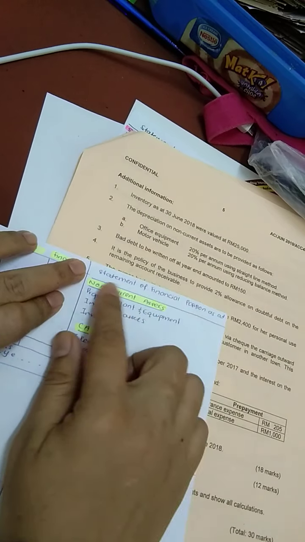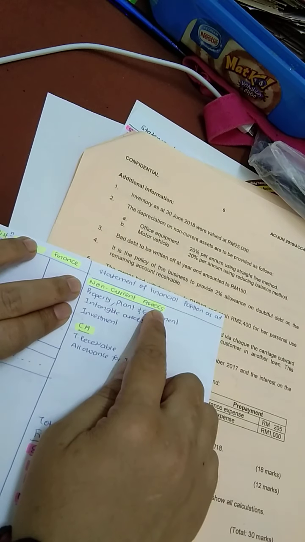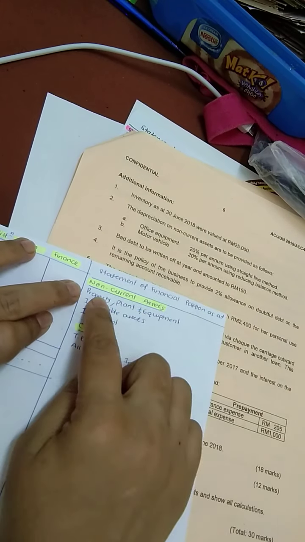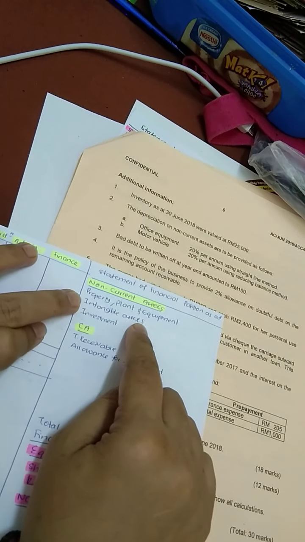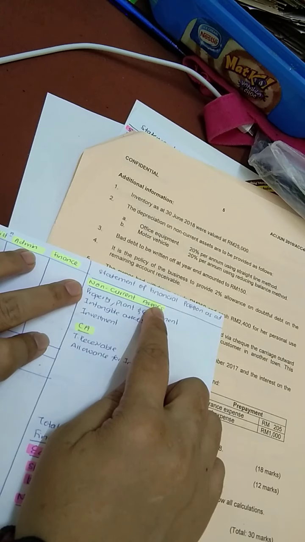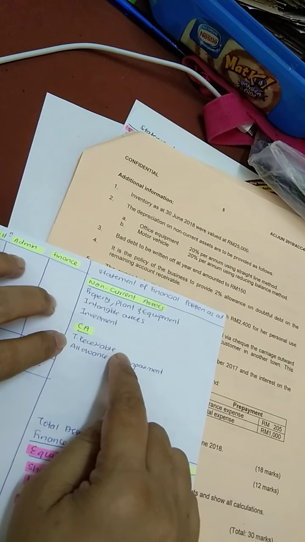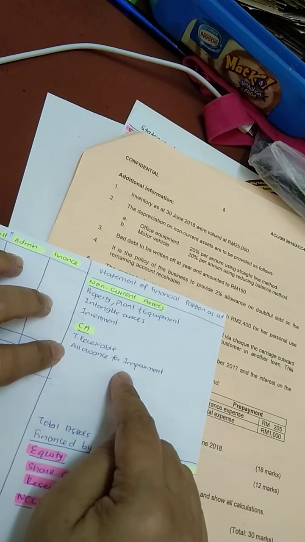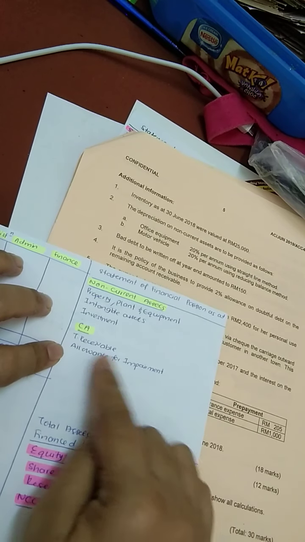And then we have the statement of financial position, which consists of non-current assets. Normally we have three items, which are PPE, the intangible non-current asset, and the investment. Non-current assets must be debit, because that's the rule: asset must be debit. And we have current assets. I'm going to put trade receivable first, because I'm going to attach it with allowance for impairment, and the other current assets will follow suit afterwards.